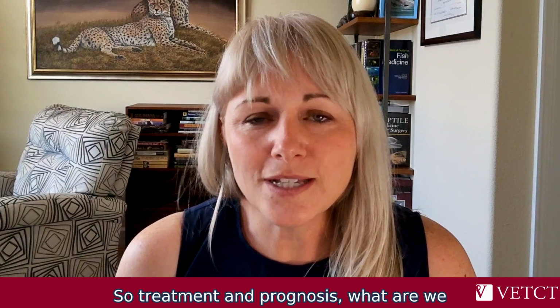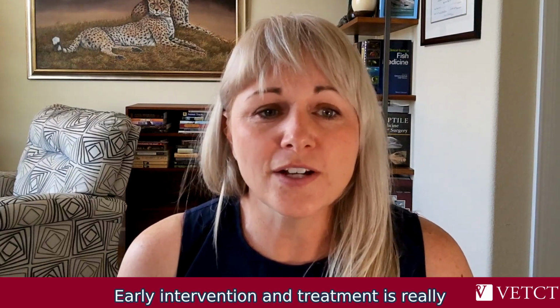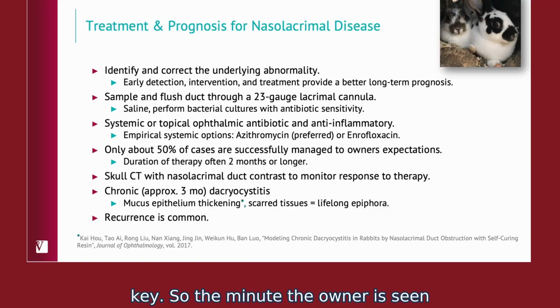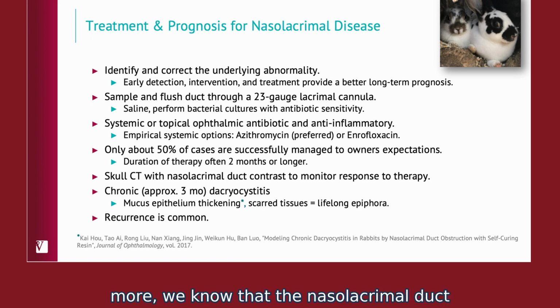So treatment and prognosis, what are we going to do? Early intervention and treatment is really key. So the minute the owner is seeing epiphora, hopefully they're giving you a call so you can go ahead and start some diagnostics. And I say early because if these cases go on for 3 months or more, we know that the nasolacrimal duct is becoming scarred and that the prognosis for return to complete normal is low. So early intervention is really important.